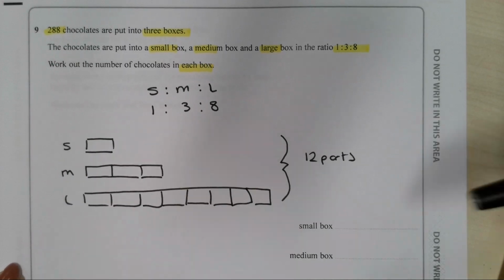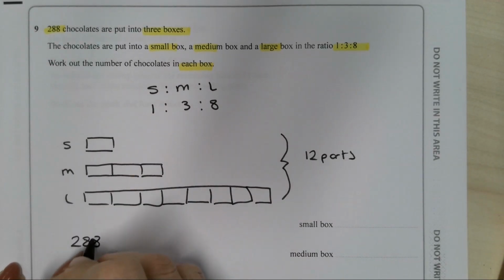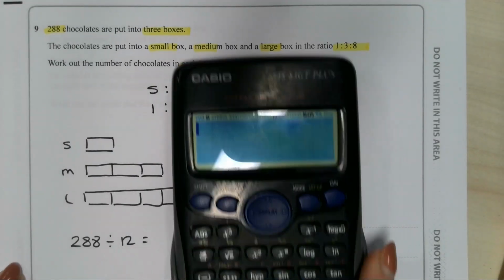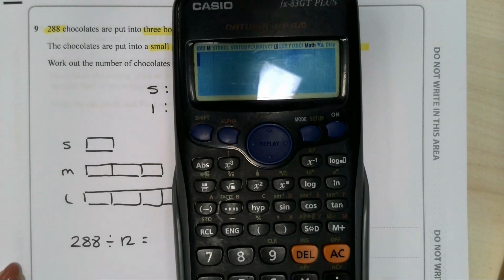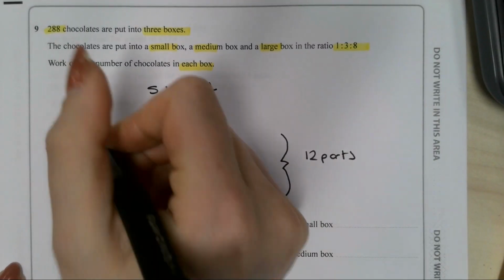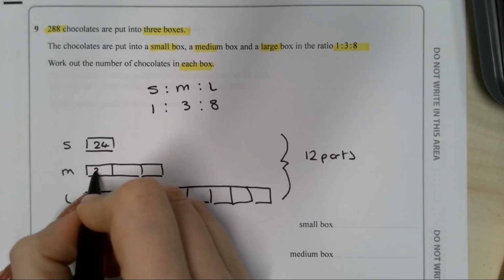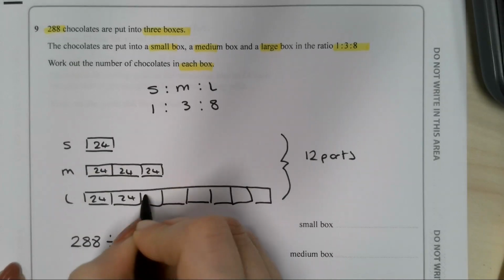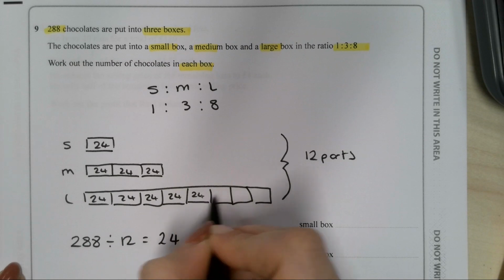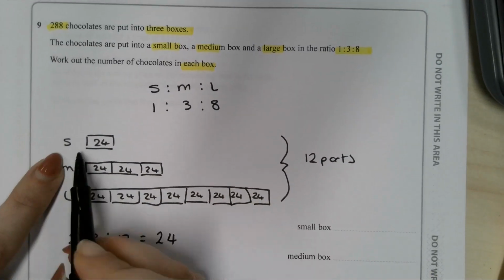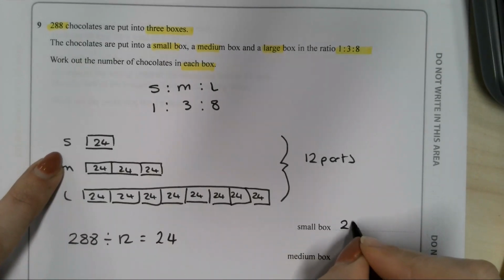So 288 divided by 12, again I can do that on my calculator. 288 divided by 12 is 24. So each part is worth 24 chocolates. So my small box, 1 part, 24 chocolates, lovely.